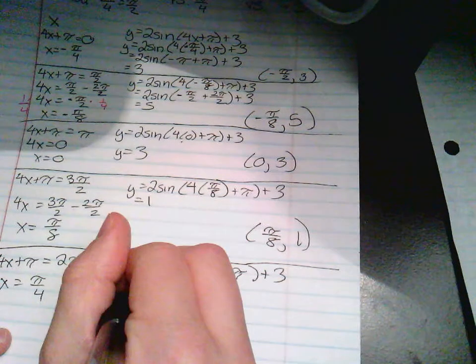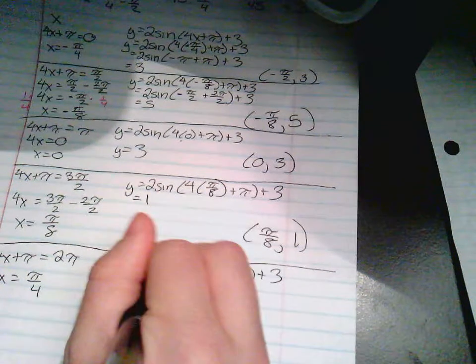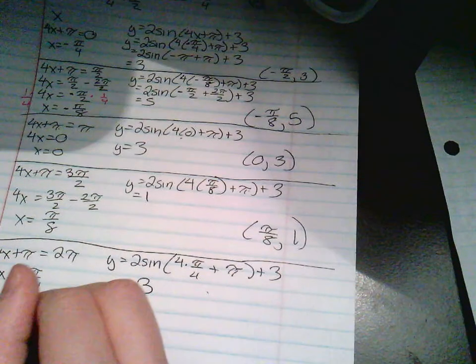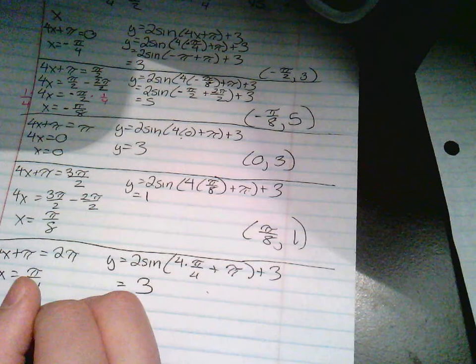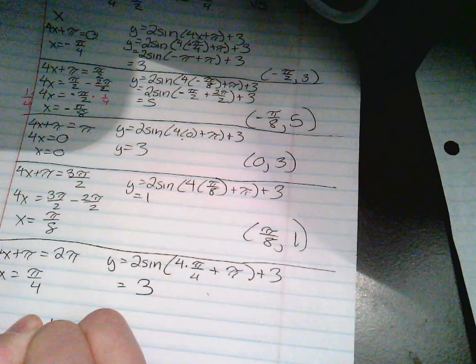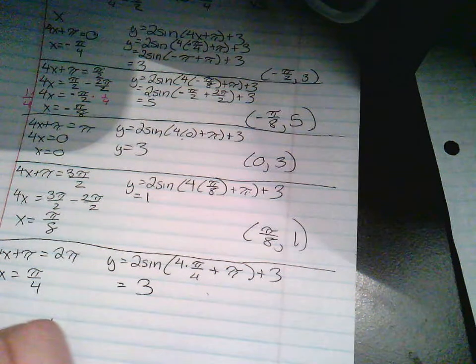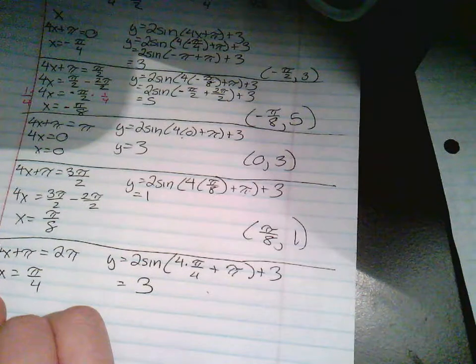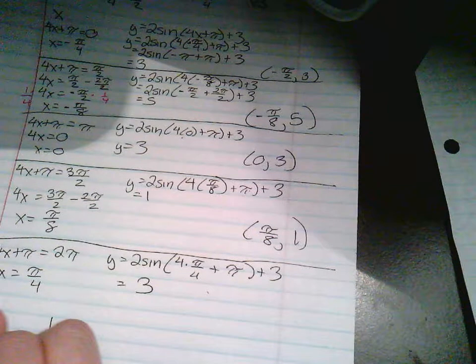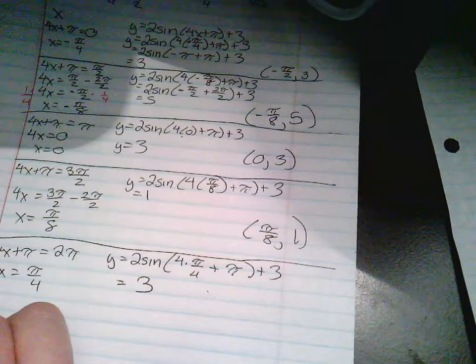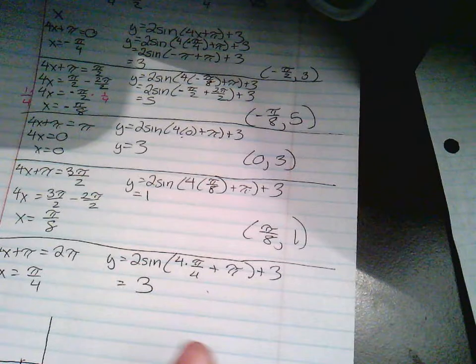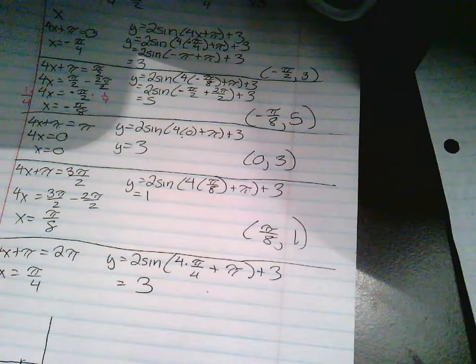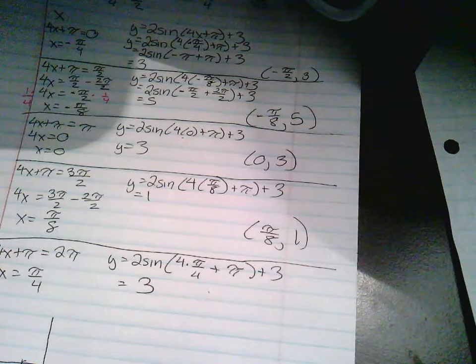Okay. So let's graph this. Okay, so I have negative pi over 8, negative pi over 2, 0, pi over 8, and pi over 4. Oh, I'm sorry, this was supposed to be negative pi over 4.